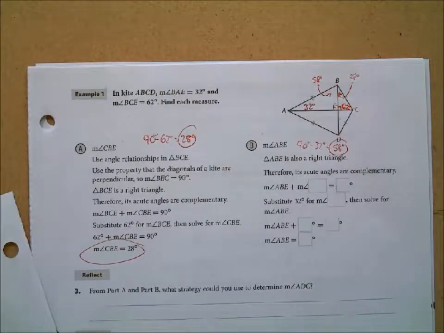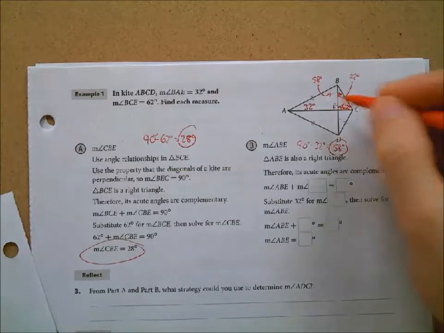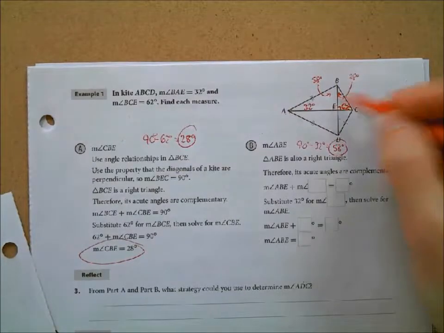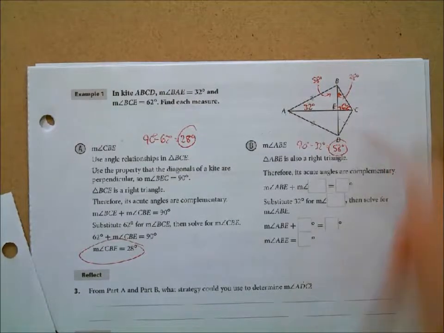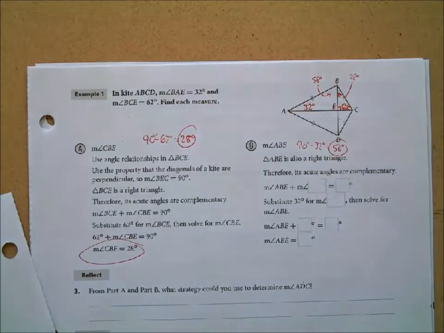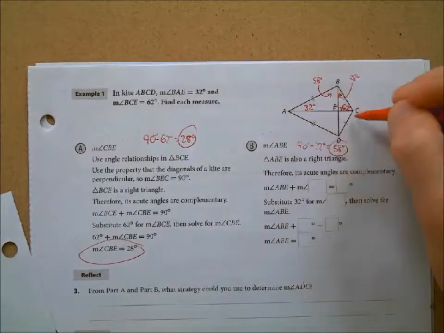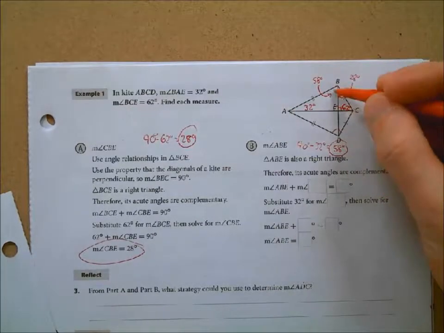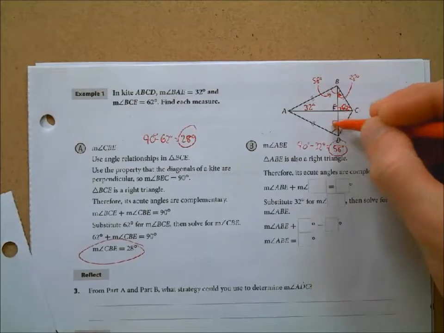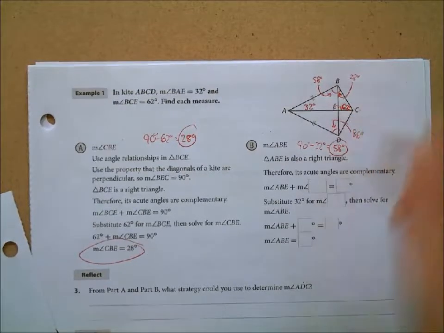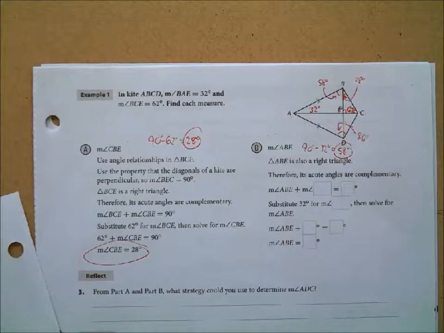86, exactly right. So the whole measure of angle ABC is 86 degrees, which means what other angle here is 86 degrees? ADC, right. ABC and ADC are congruent angles. So that means this angle right here will also be 86 degrees as well. Okay, ADC will be 86 degrees as well, which we just did in the your turn there too.